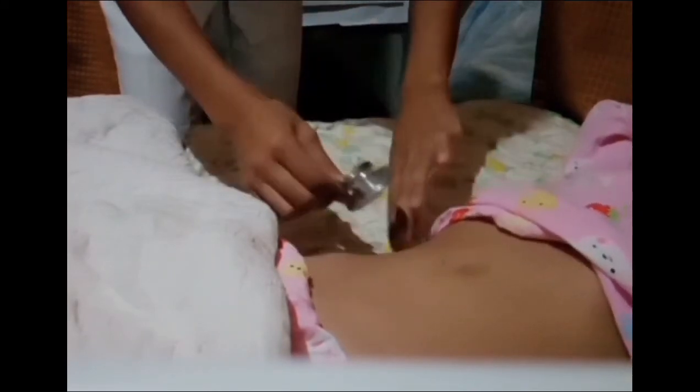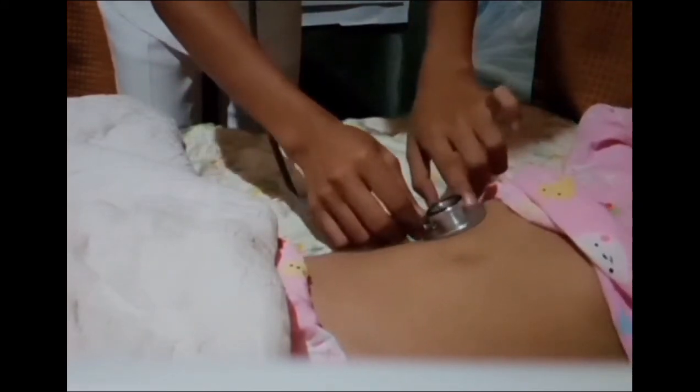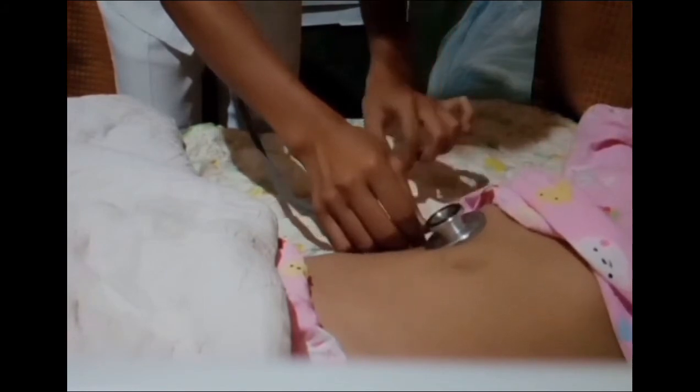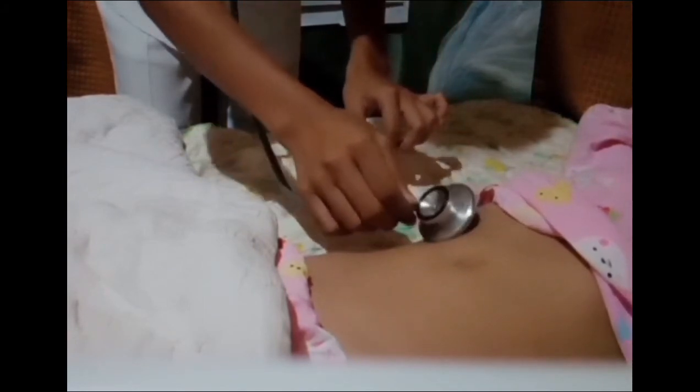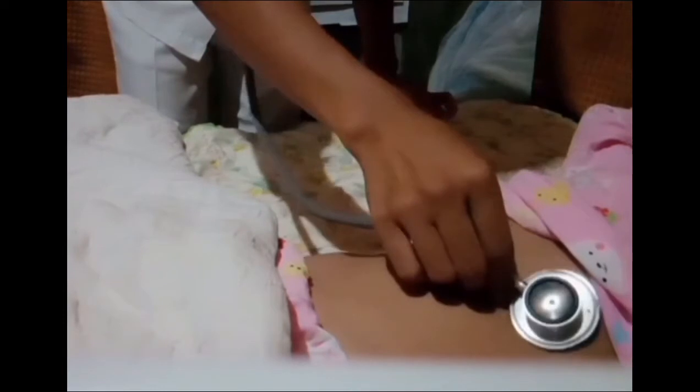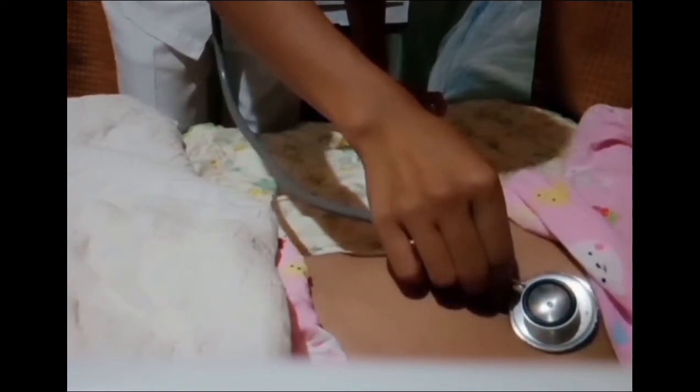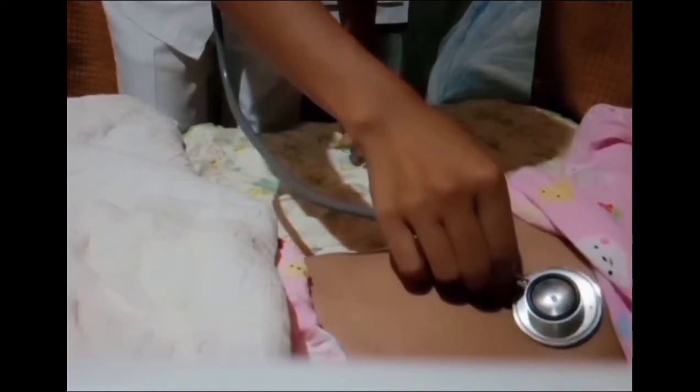So listen over the right and left lower rib cage with the diaphragm of the stethoscope. So no friction rub over the liver or spleen is present.